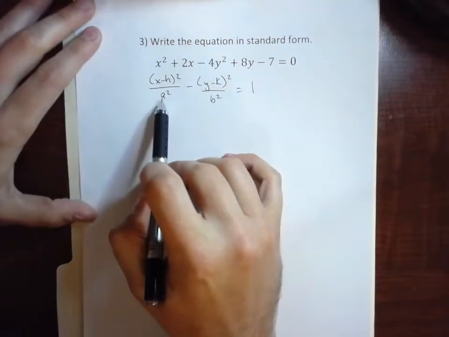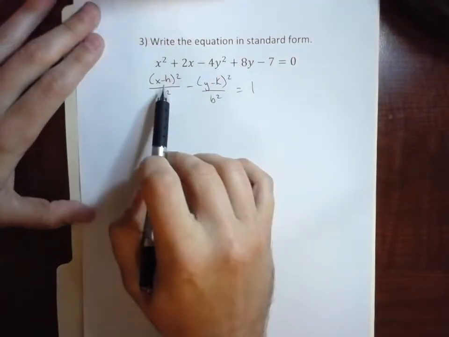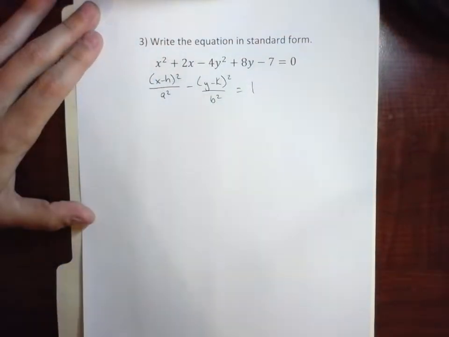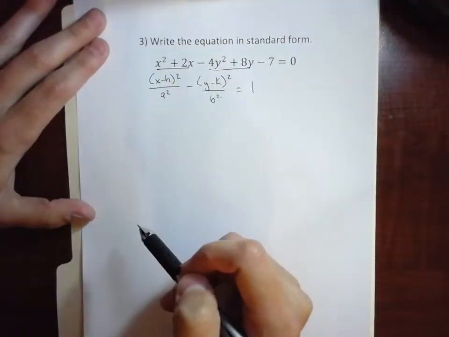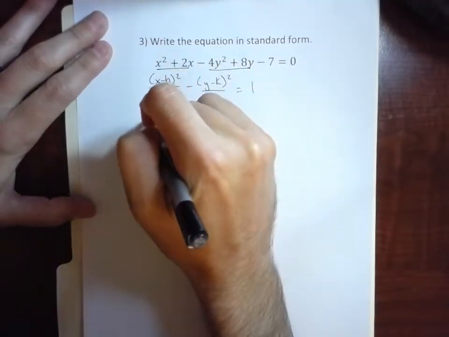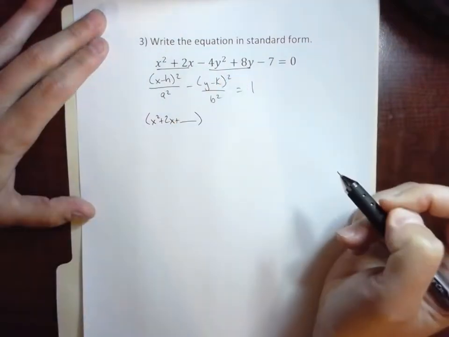Notice I wrote standard form underneath just to remind us what that's going to look like. I did the x first because it came first, minus the y squared. So let's go ahead and group. These are already kind of grouped. So let's get it ready to complete the square like we've done before. So we've got x squared plus 2x plus something. I like to leave myself a little box there.